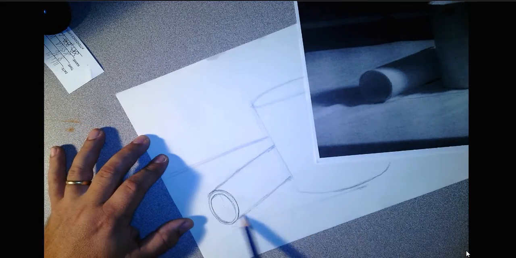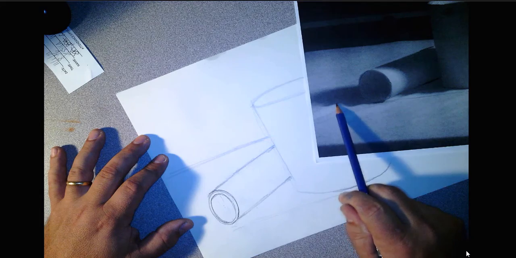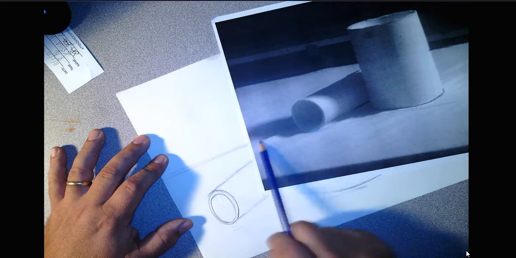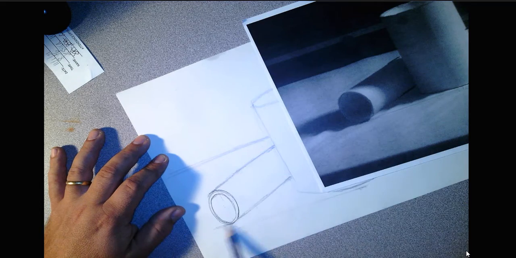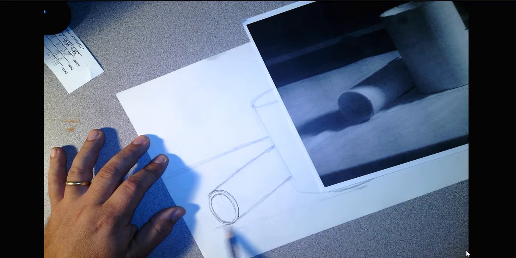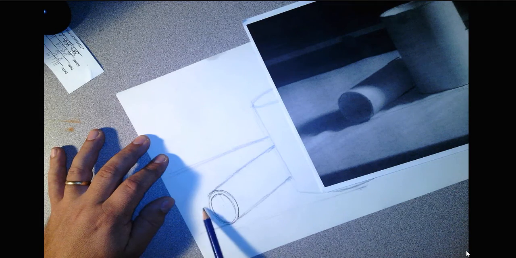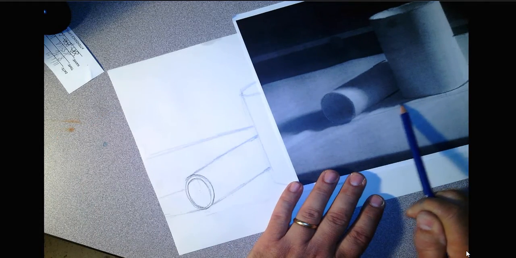So I've got a little bit of a cast shadow that comes out. Don't worry about these ripples, the ripples in the cloth. Just pretend like the table is perfectly flat. So I've got a cast shadow that comes out and is a little bit rounded here. This is going to come out like so, and it's a little rounded. I'm just going in and mapping out where all of my dark shadows come across.